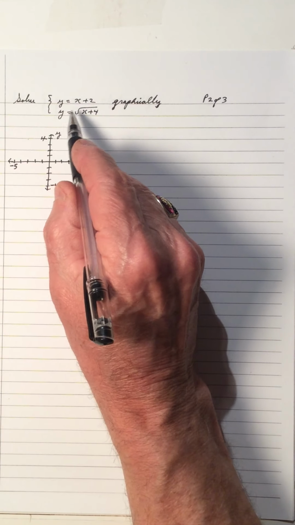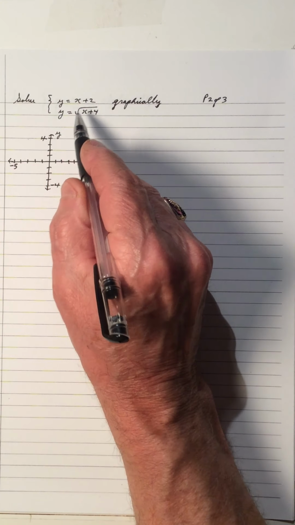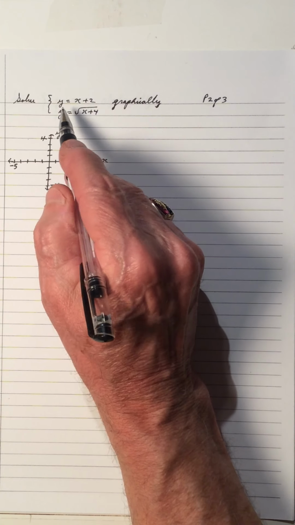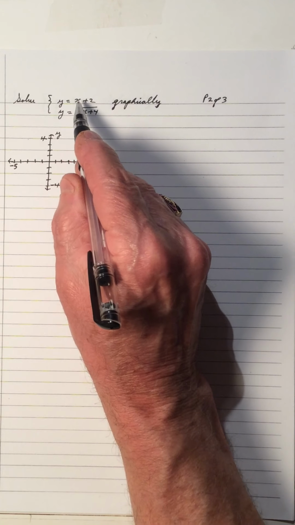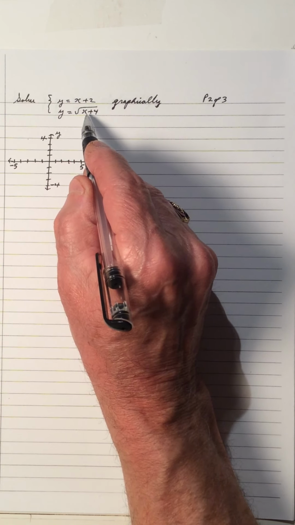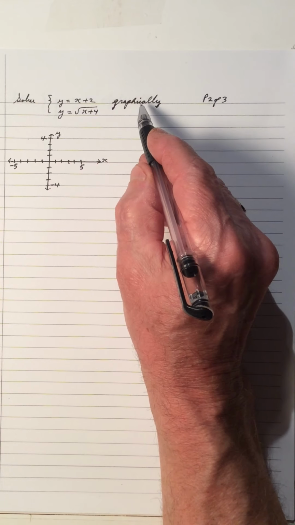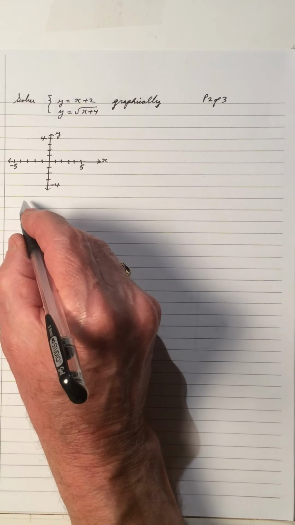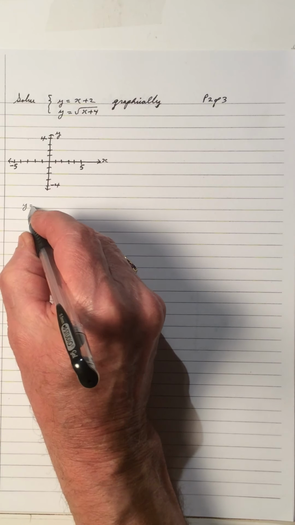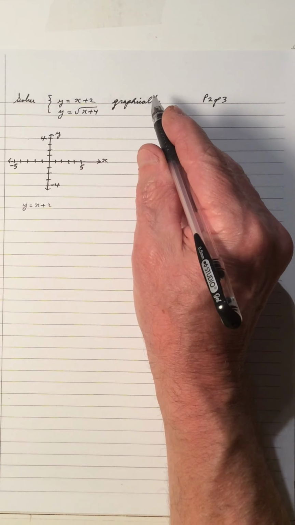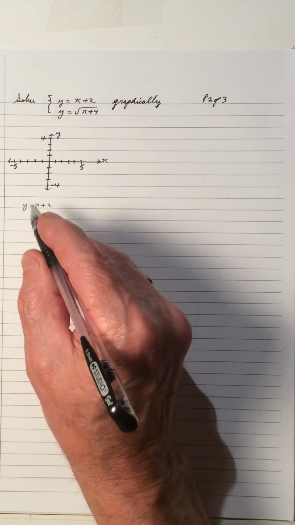Solve a system of equations: y equals x plus 2 and y equals the root of x plus 4. Notice that this is a linear equation, degree 1, and this is a square root equation, or a radical equation, because it has a root. And we're going to solve this graphically. Before we do, we'll take each equation and graph each equation separately.